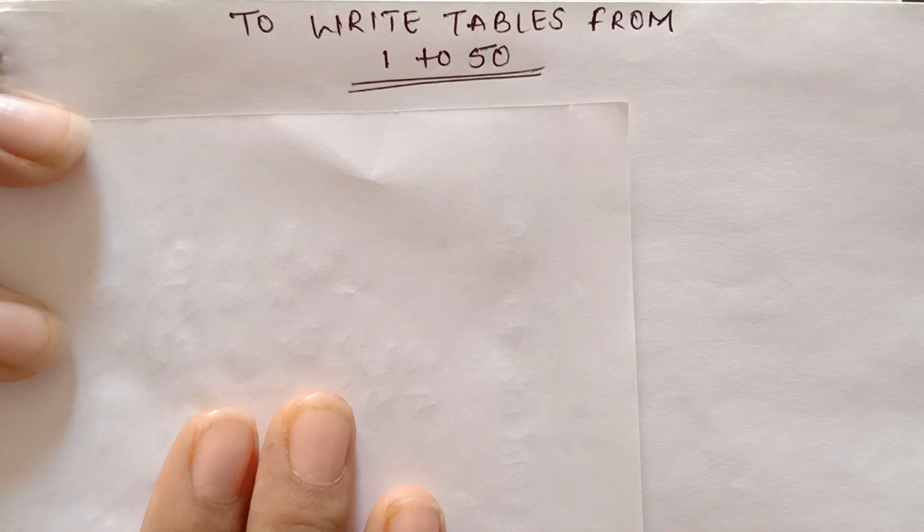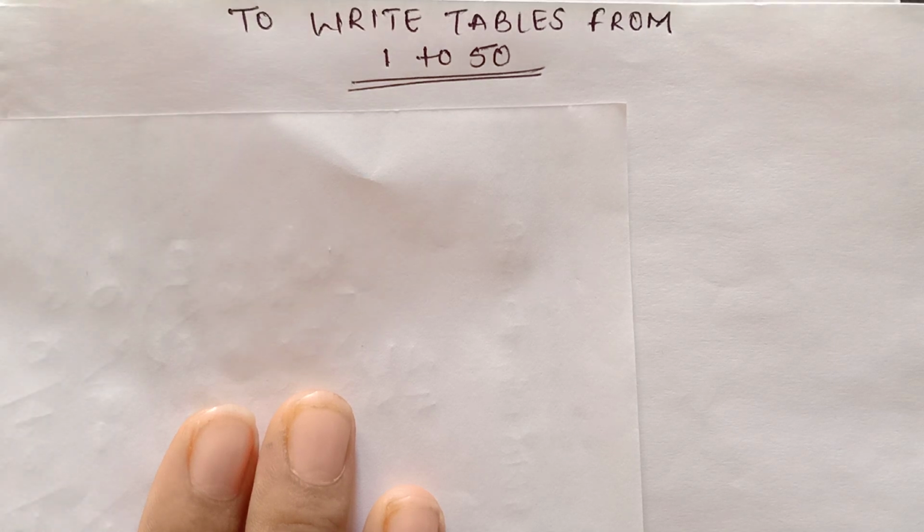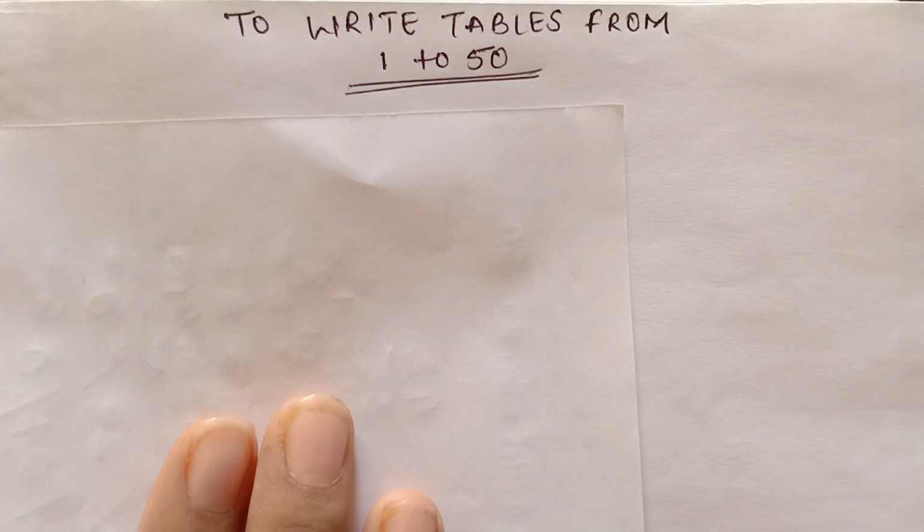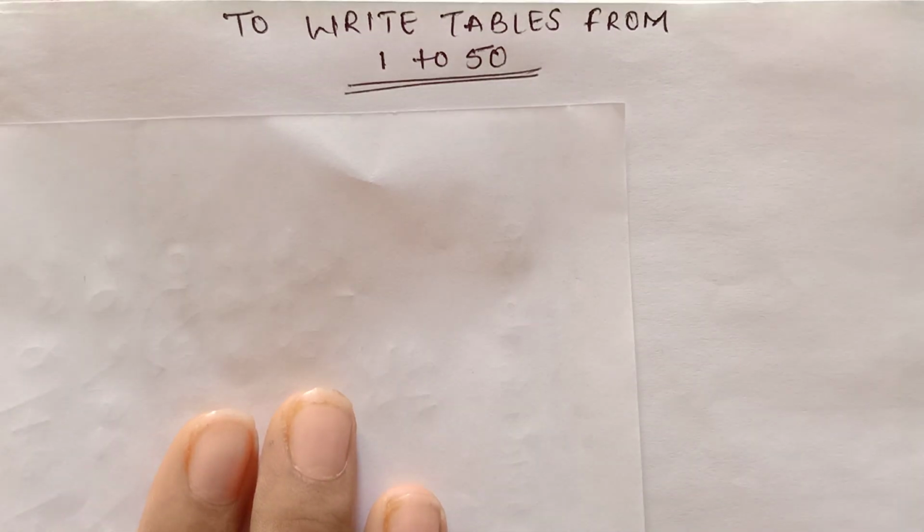So today's lesson is to write the tables from 1 to 50. Now, tables, multiplication tables, a big problem among students, right? Especially the parents, they literally go mad trying to memorize the tables for their kids, and they don't really find it interesting. But let me tell you, what if I say that even though you do not memorize the tables, you are still able to write them? Isn't that amazing? Unbelievable, right?